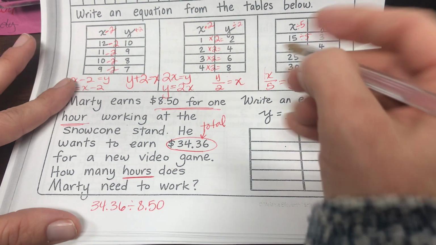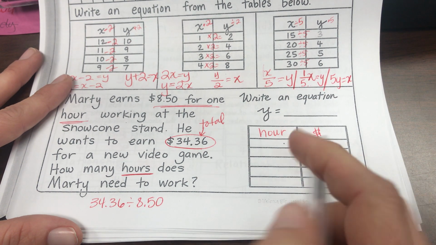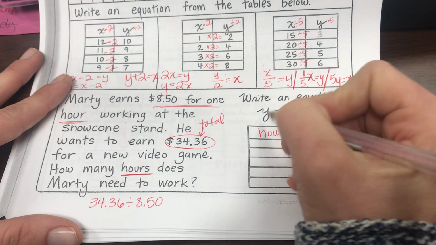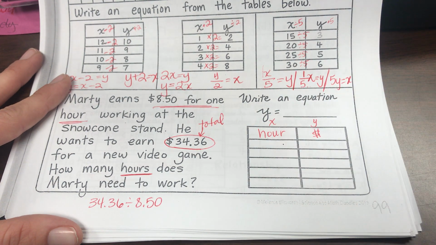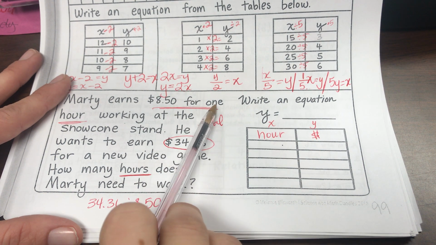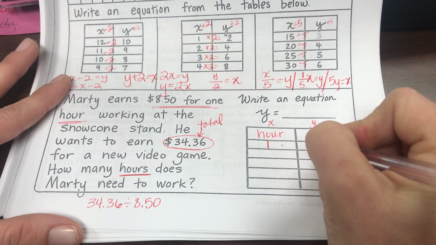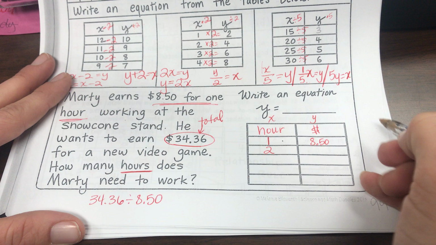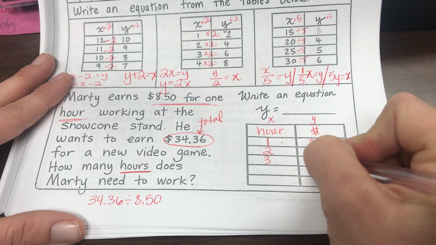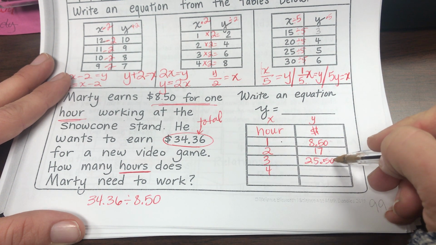All right, so if we were to set up a table, we're talking about hours, and remember, time is always the independent variable. That's why I put it first, okay? So hours and then money. So right here it says 1 hour, I make $8.50. So if I continue that, 2 hours, I make $17. 3 hours, I make $25.50. 4 hours, and I'm just adding $8.50 each time.